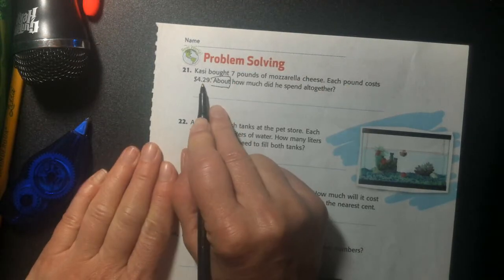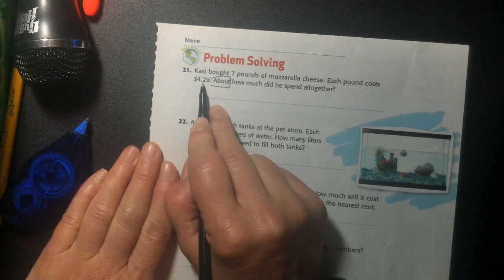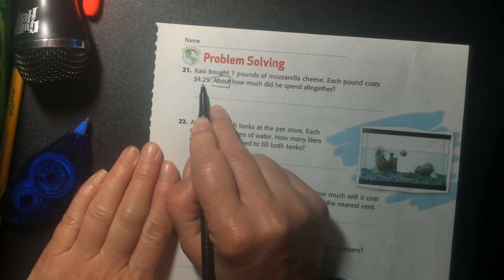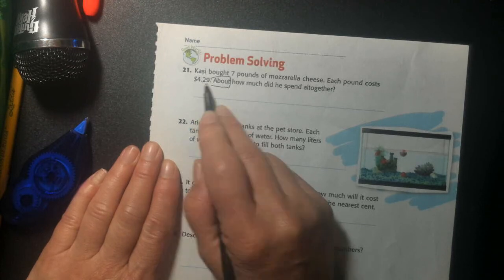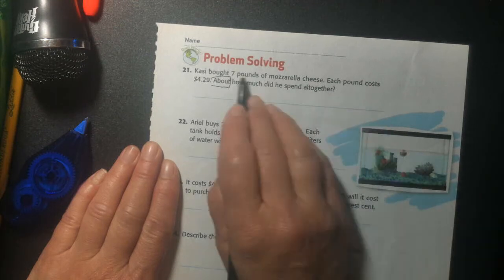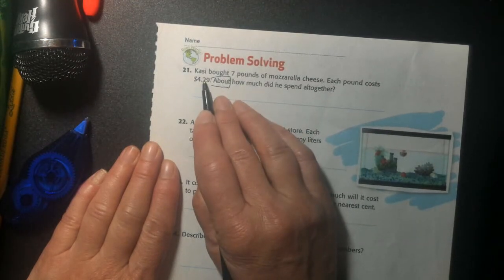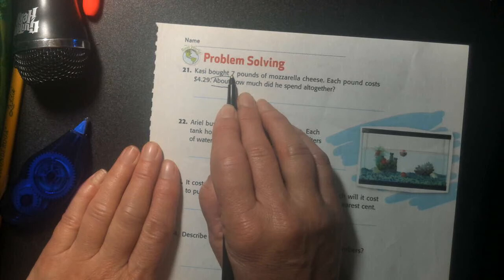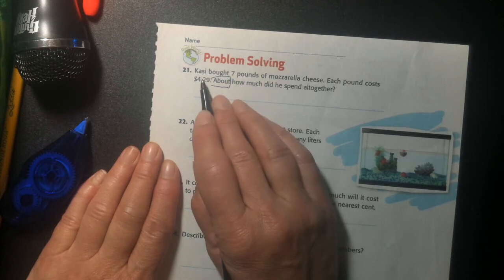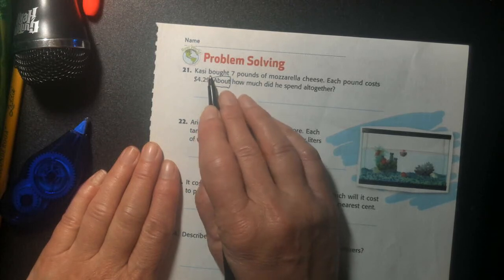So $4.29 for 7 pounds. If I want to know how much 1 pound is, I'm going to divide. So instead, sorry, no, I'm doing this the wrong way. Each pound, 1 pound costs $4.29. So I want to know how much 7 pounds is. So I have to multiply, right? 1 is $4.29. I need to multiply by 7.